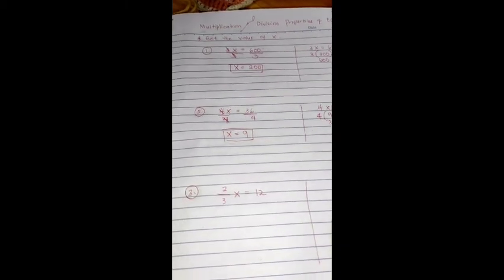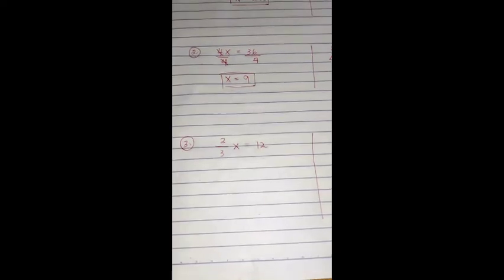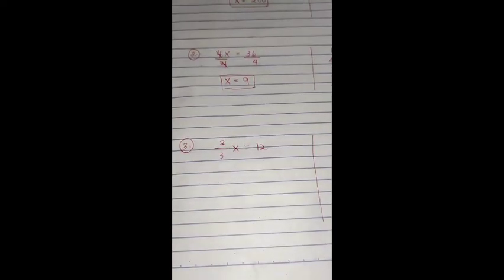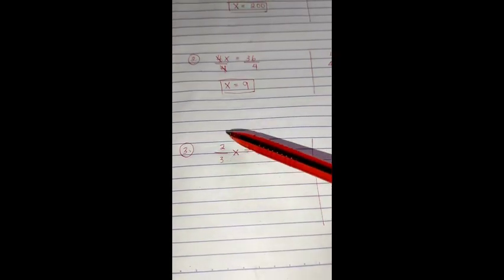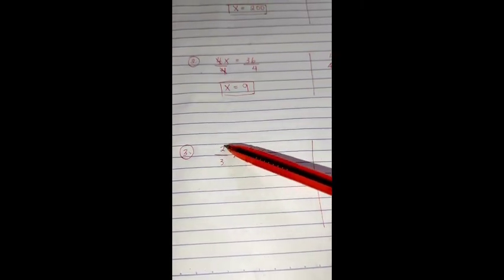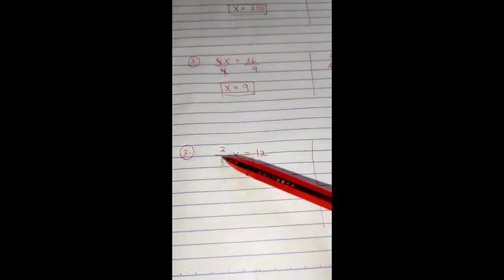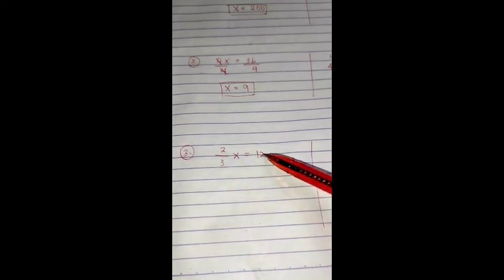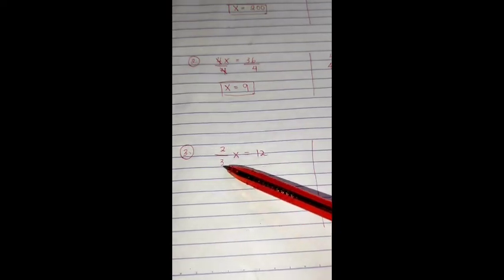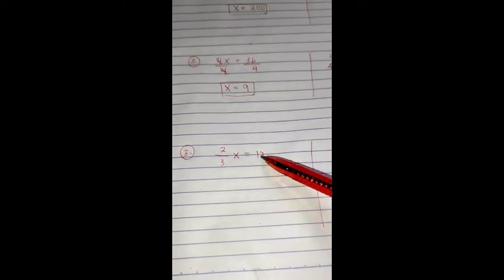Let's move on to number 3. Meron na tayong fraction dito. 2/3 x is equal to 12. Ano kaya ang gagawin natin? Kapag may nakita kang fraction sa tabi ng variable, numerical coefficient na, diba? All you have to do is to multiply the denominator with the number on the other side. Okay? Again, multiply the denominator on the number sa kabilang side natin.